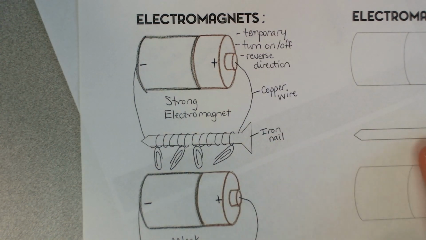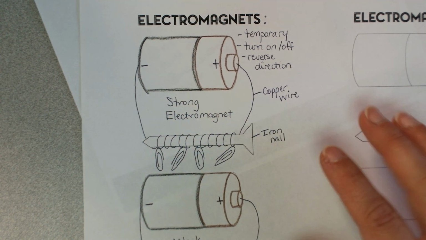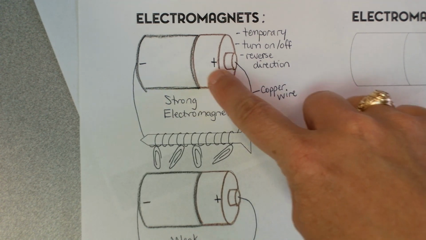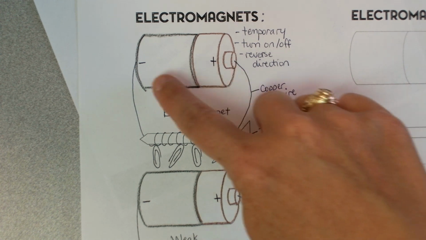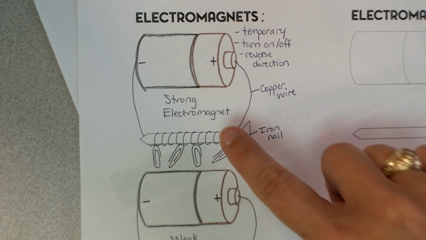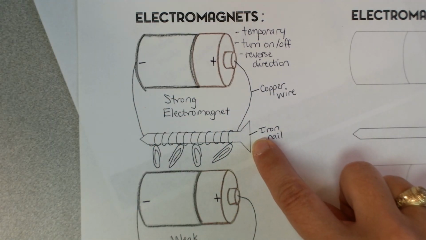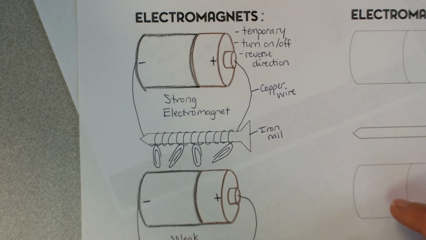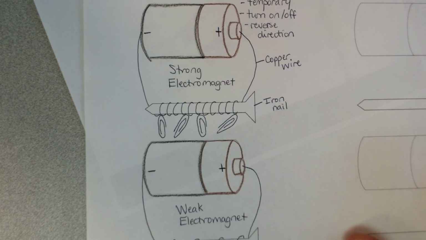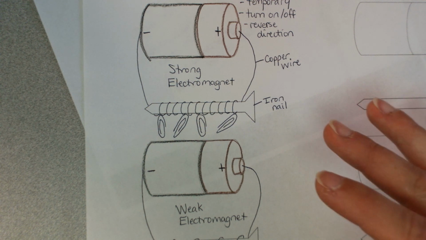So what I've drawn for you here is an example of an electromagnet. Here we have a battery. We see the negative and the positive terminal. We have a copper wire, and I have wrapped that around an iron nail. Now, two different pictures because I'm trying to demonstrate to you the strength of your electromagnet.